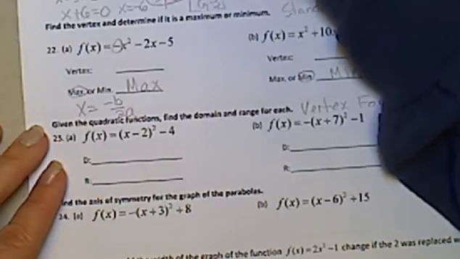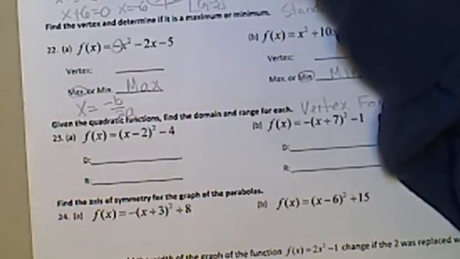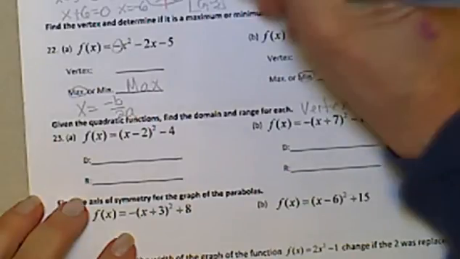You take your factors, you will set them equal to 0, and then find them. So x minus 3 equals 0, and x plus 6 equals 0. So our zeros end up being x equals 3 and x equals negative 6, and you write them down right here.